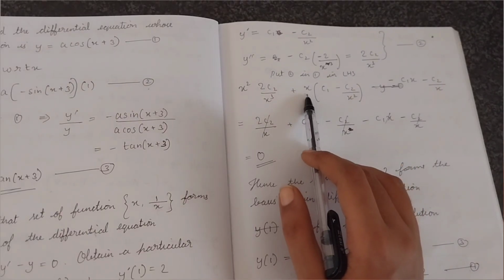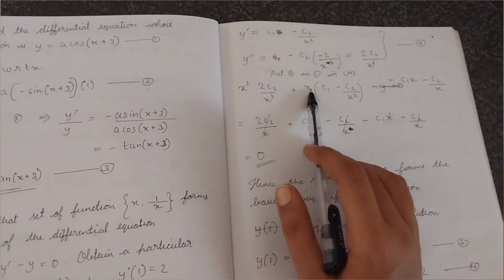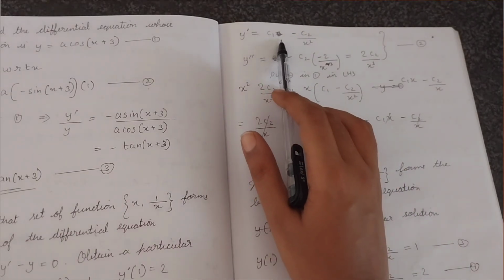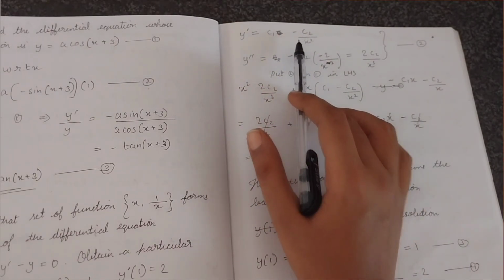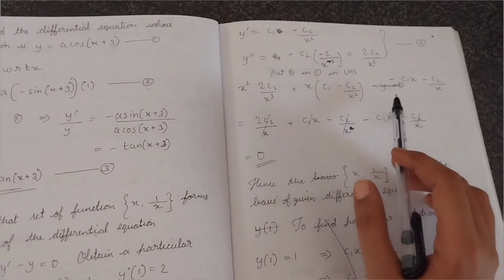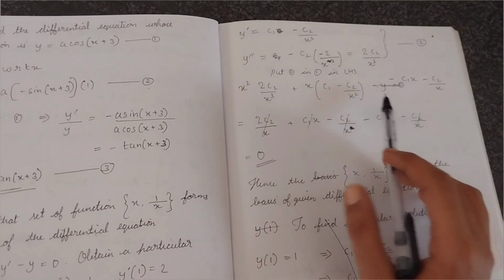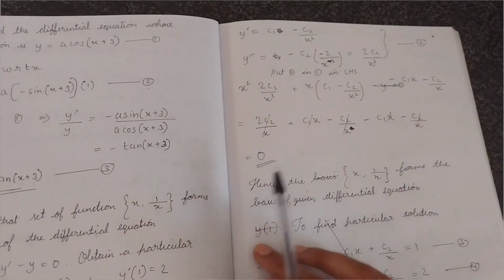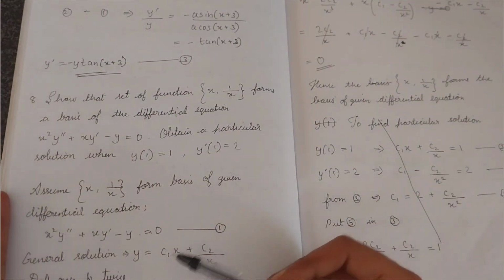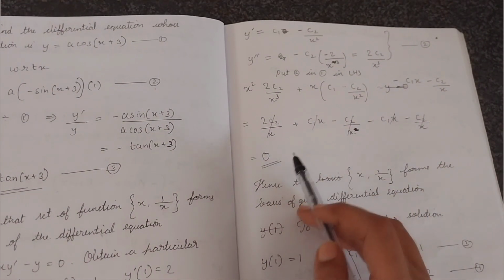Plus the next term in the first equation was x y dash, so x times y dash, x into c1 minus x into c2 by x square. Then there is a minus y term in the first equation, so substitute for minus y also. This was our y. When you do all the calculations, you will get the answer as 0.